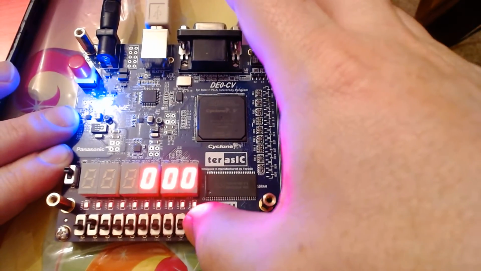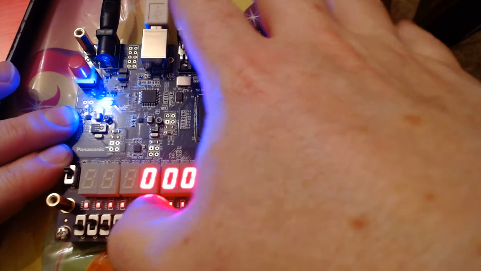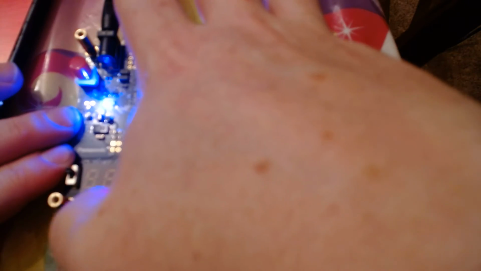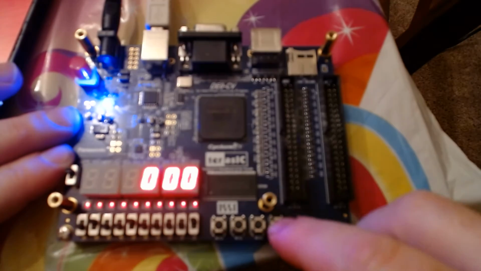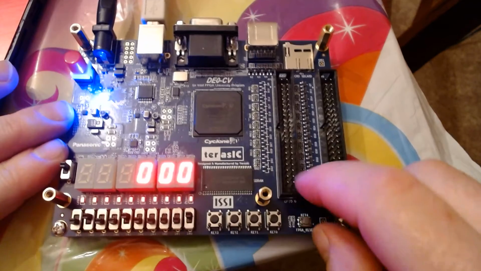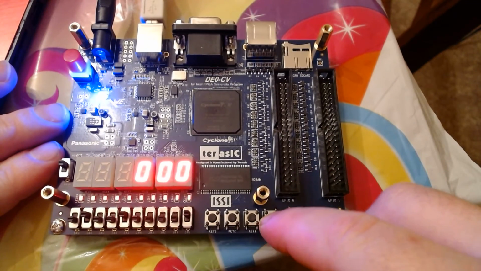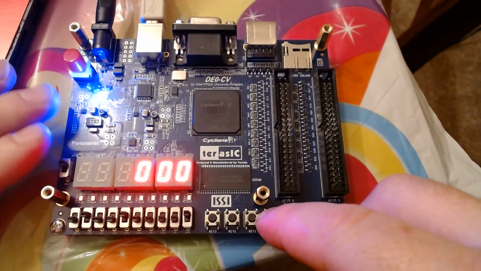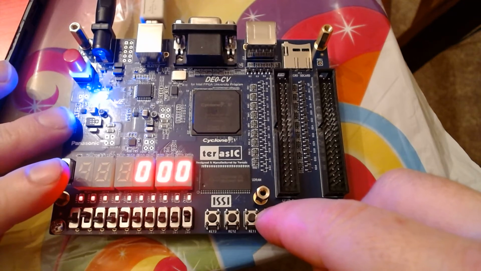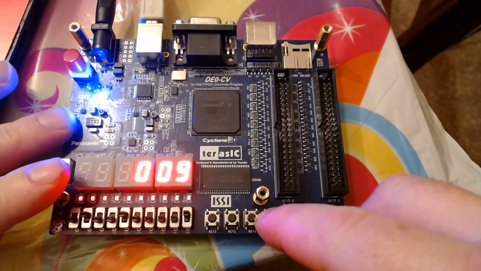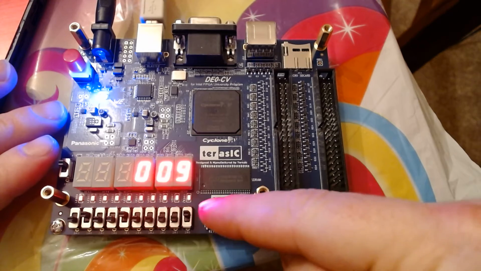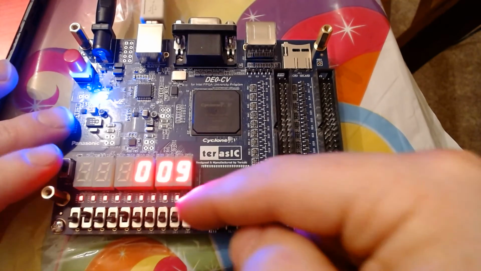So here we have 1, and for a 9 we need a 1 and an 8. We also have this key here, and what this represents when we press it is a clock pulse. So when the clock pulses, we should get our result, and it's a little hard to see there, but you can see we got a 9.